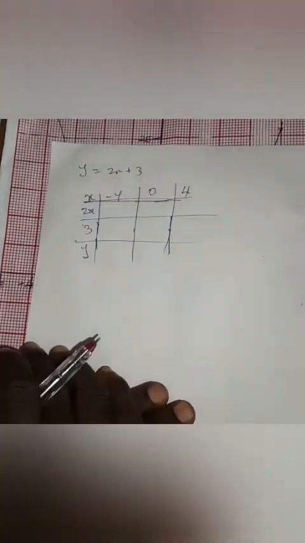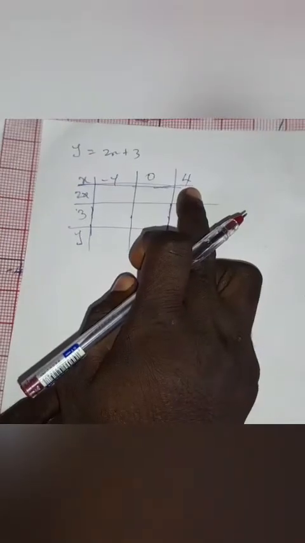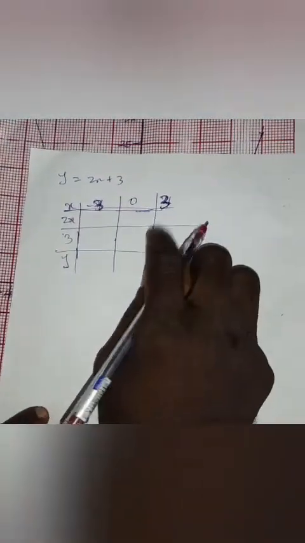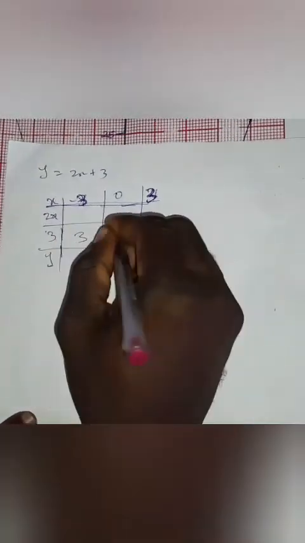Any 3 points that suit you. So I'm picking minus 3, 0, and 3. I can pick minus 3, 0, and 3, or any other 3 points. So this is a constant. 3 will go all through.